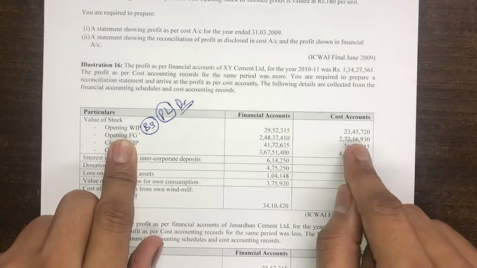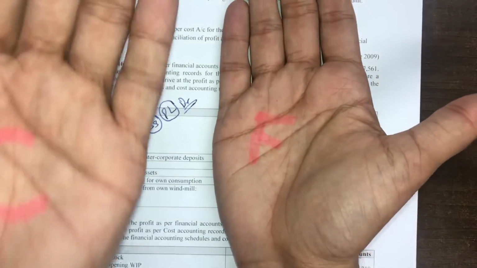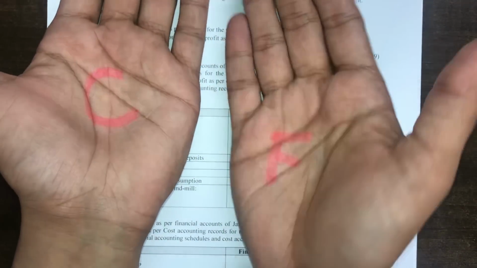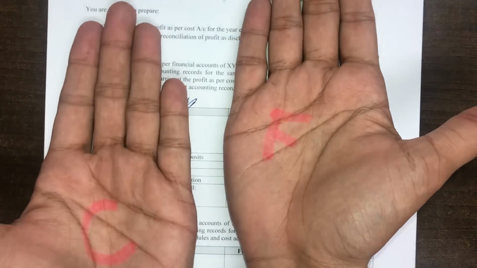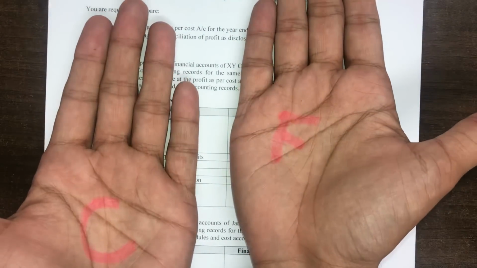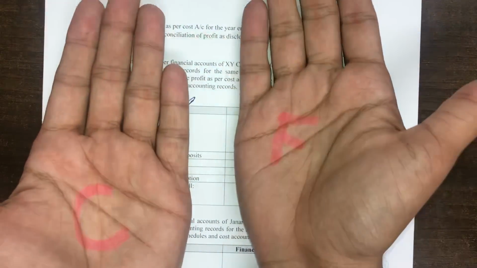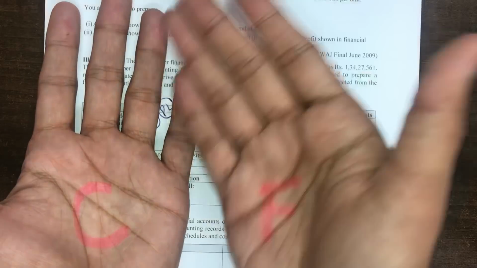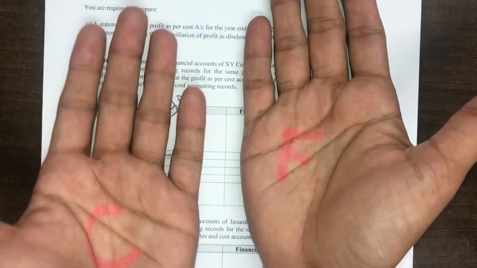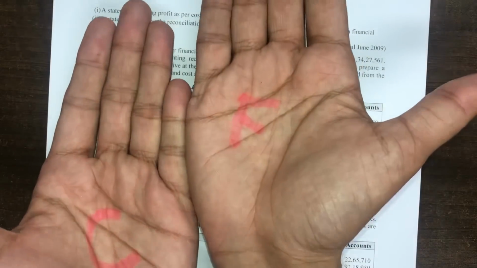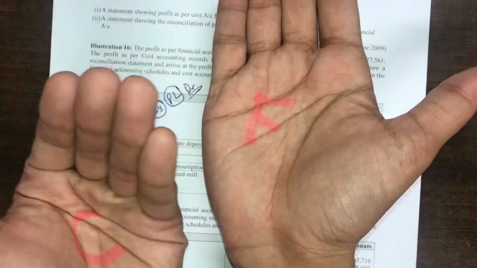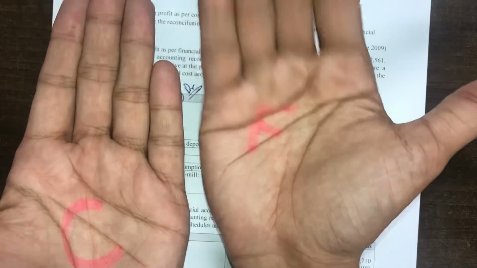If expenditure is more in costing accounts, then costing profit would be less and financial profit would be more. So costing profit is less, financial profit is more.